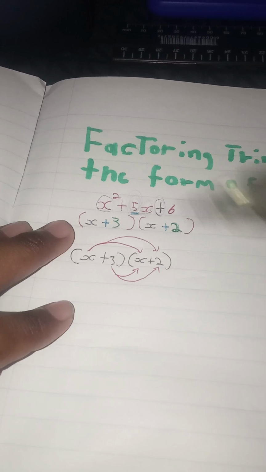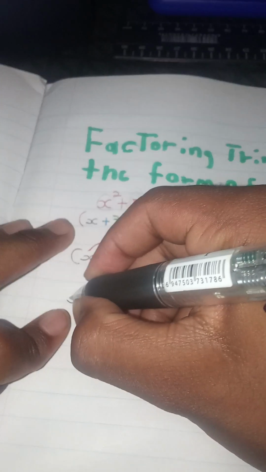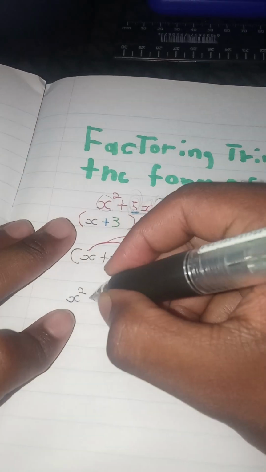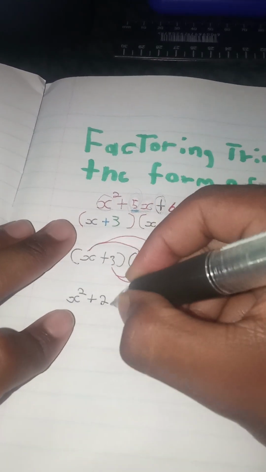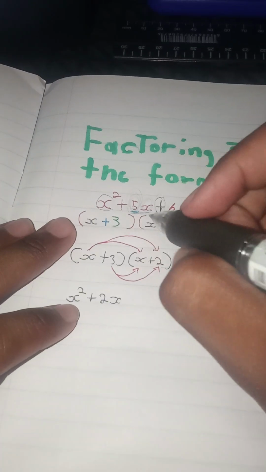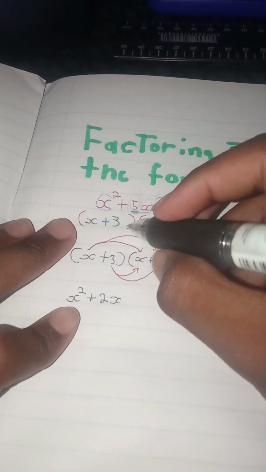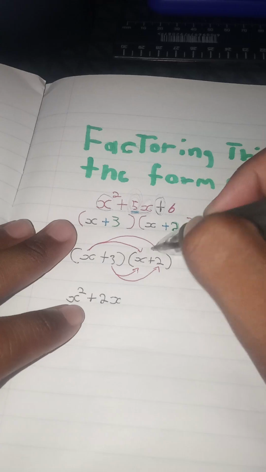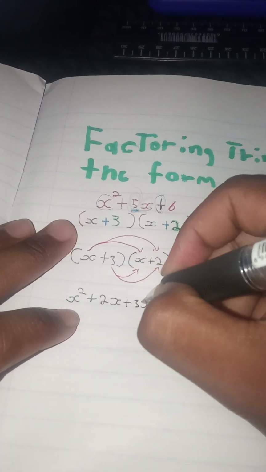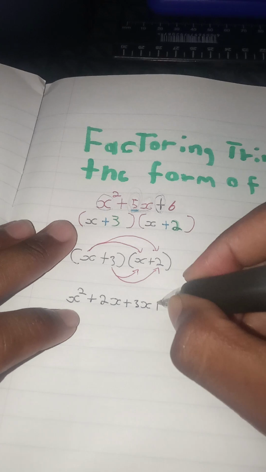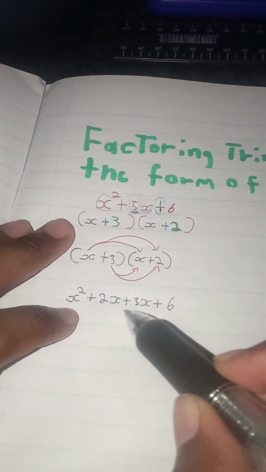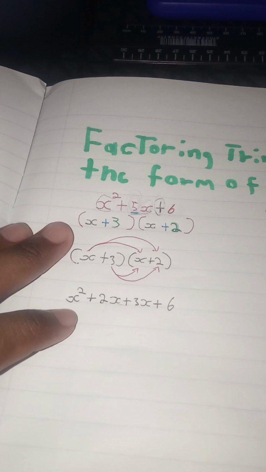So x times x gives you x squared. x times 2 gives you 2x. Then 3 times x gives you 3x, and then 3 times 2 gives you 6.